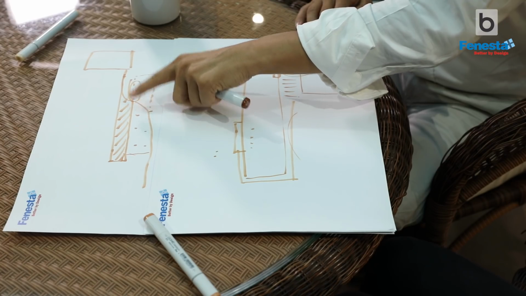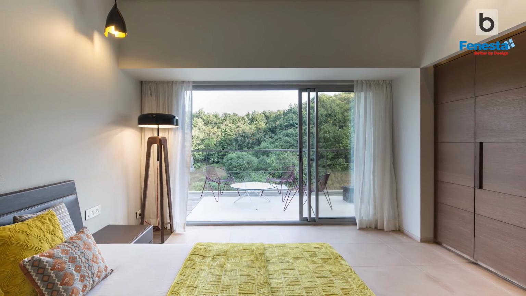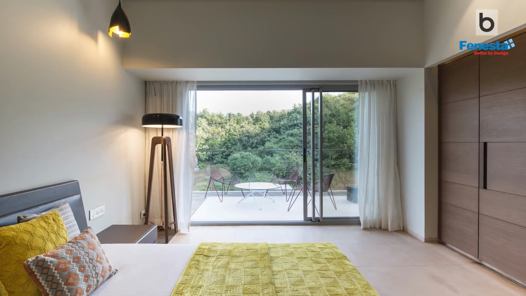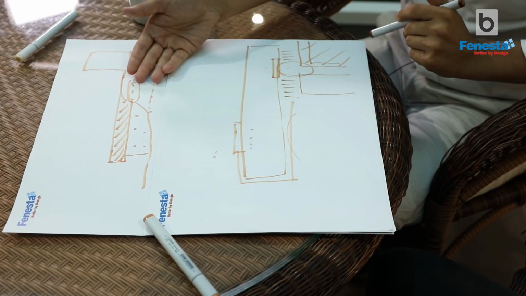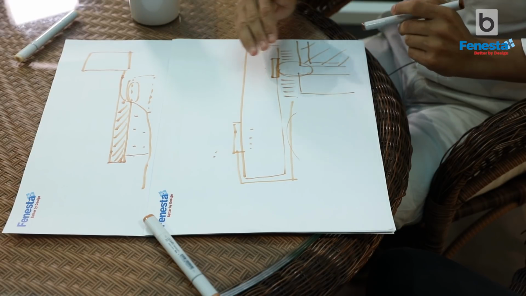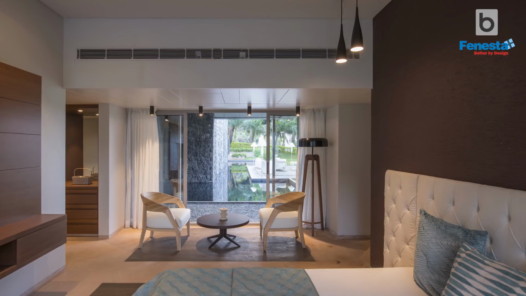You then have two bedrooms, one in the middle and one at the end. The middle bedroom has a balcony that overlooks onto the hill on the opposite end, which we call the forest suite. And then you have the larger living room overlooking this area, which is this green space that we have, and we call that the garden suite.